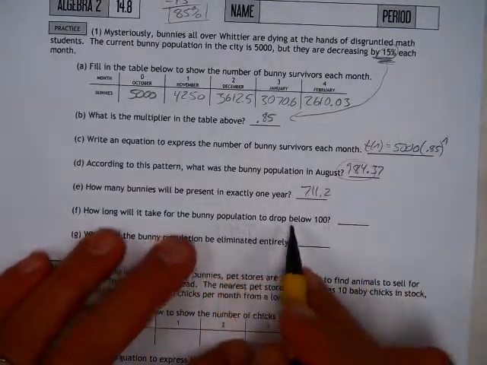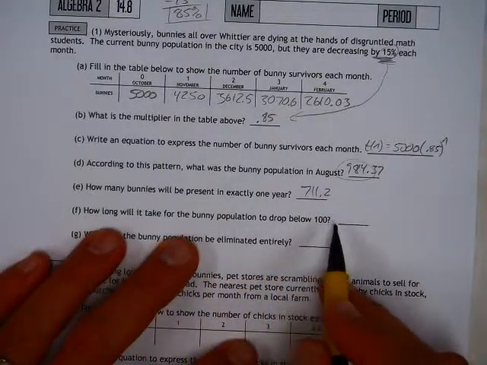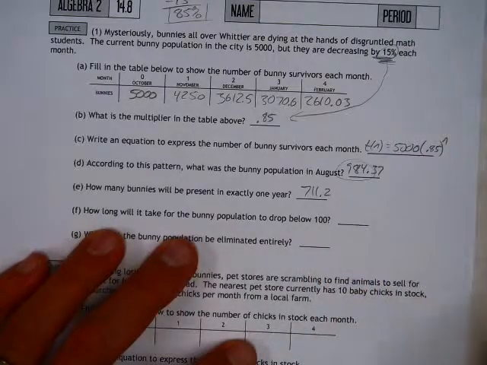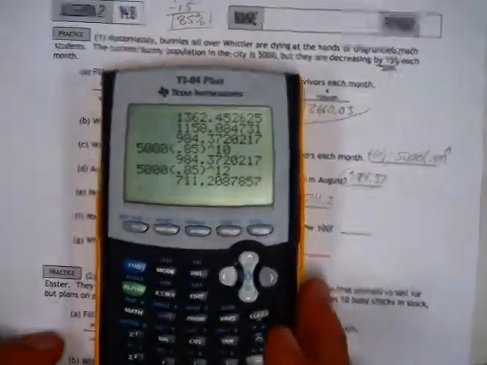How long will it take the bunny population to drop below 100? Well, that's going to take some doing. We said that's 12. Oh, my goodness.